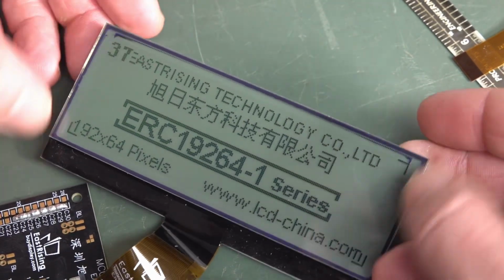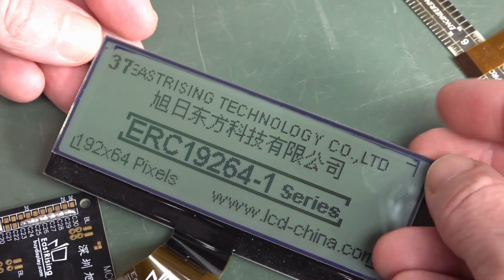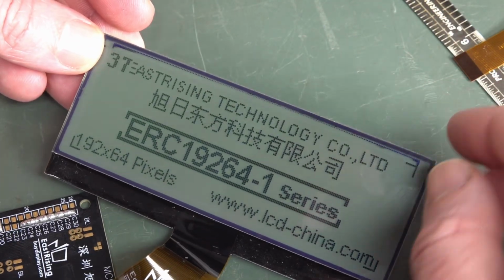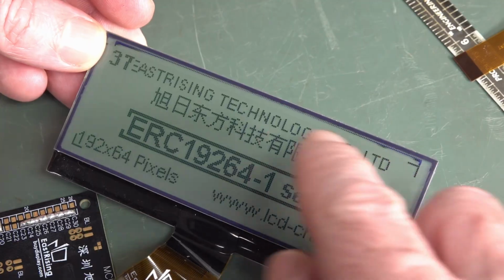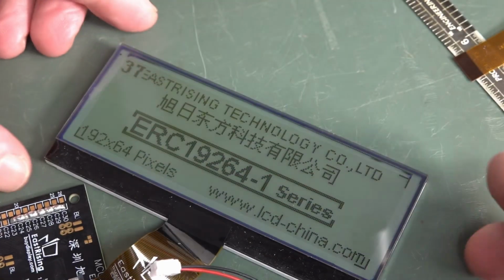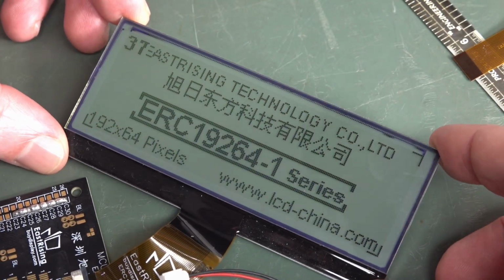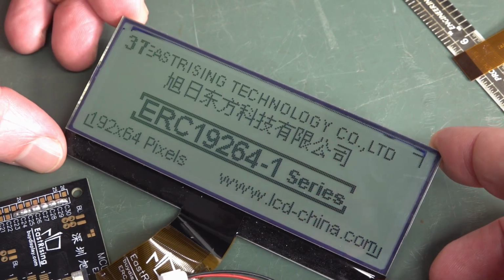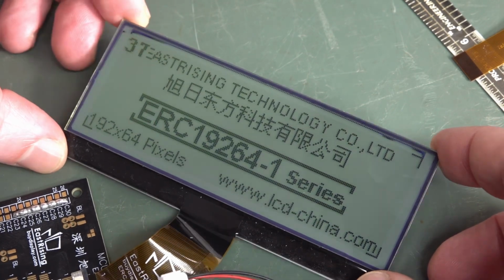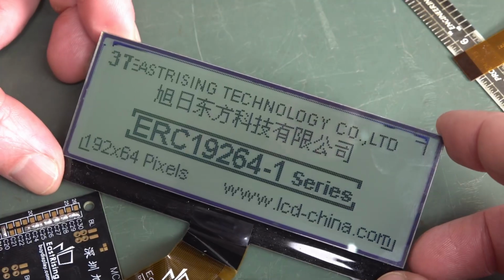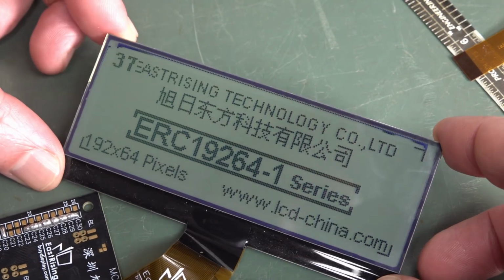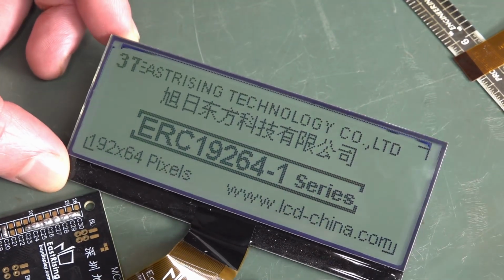If I rub my feet, something's going on. It was completely gone before, but you can see that now it's starting to come back. That could be some sort of static build-up on some unused pixels around the edge or something. Anyway, we'll leave that as a curious oddity for now. Might have to come back to that later.